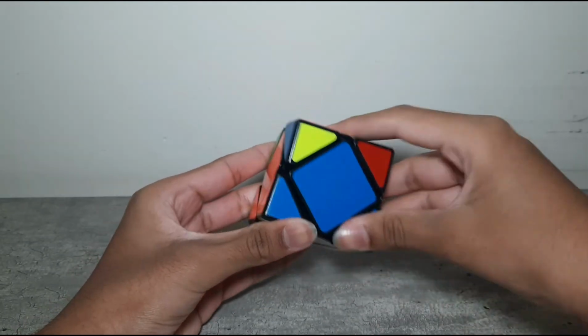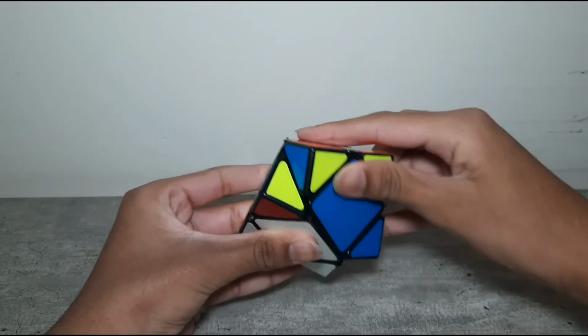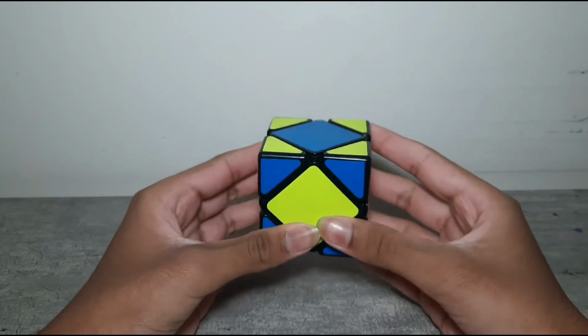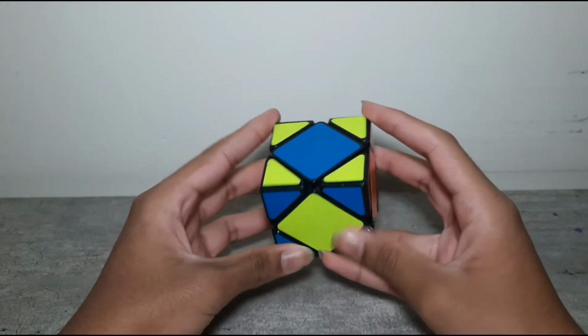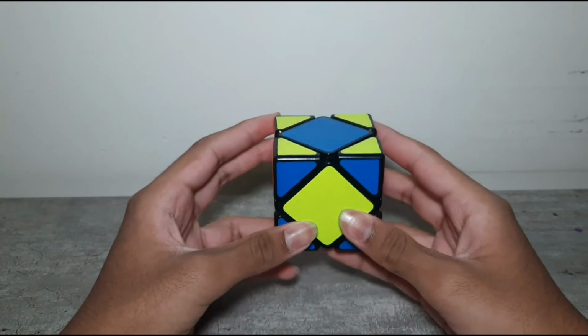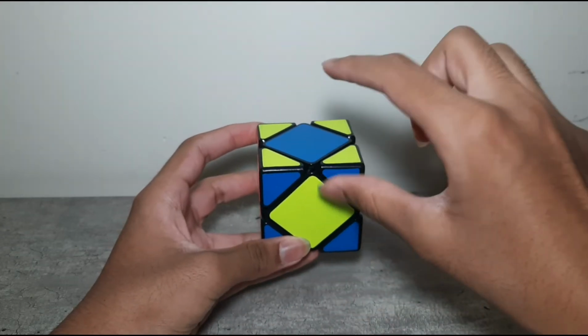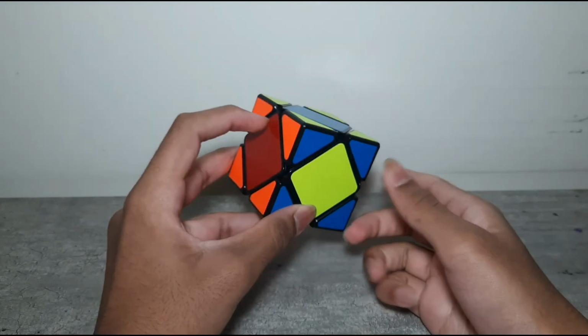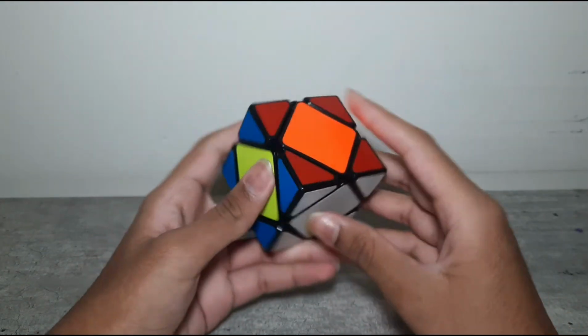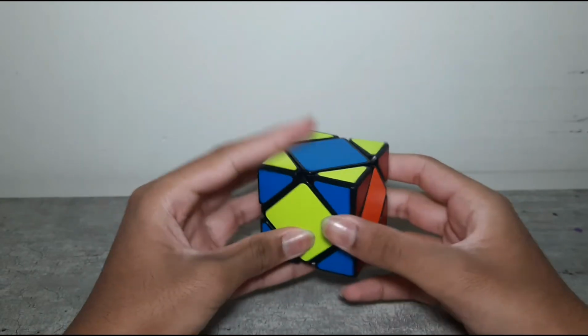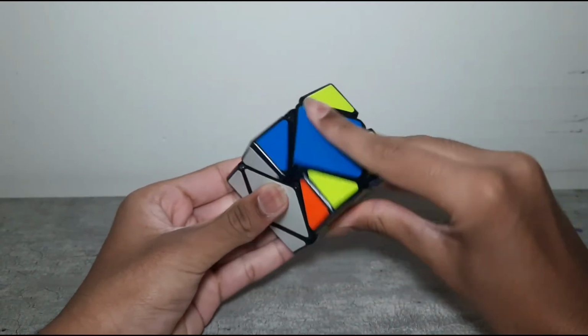That's 2. That's 3. After 3 times, we've seen that all these corners realign, but the centers are in a different situation. We've switched these 2 centers and these 2 centers. Now these 2 are completely intact. But yeah, that's what we've done.